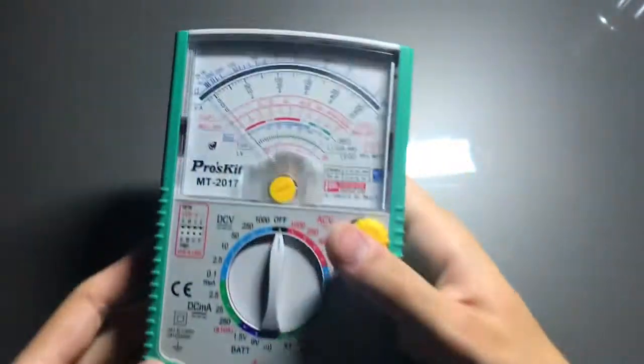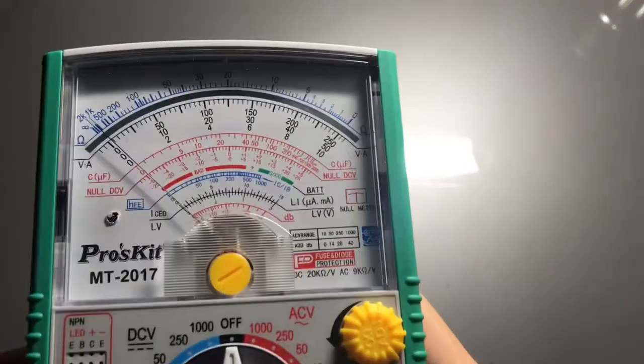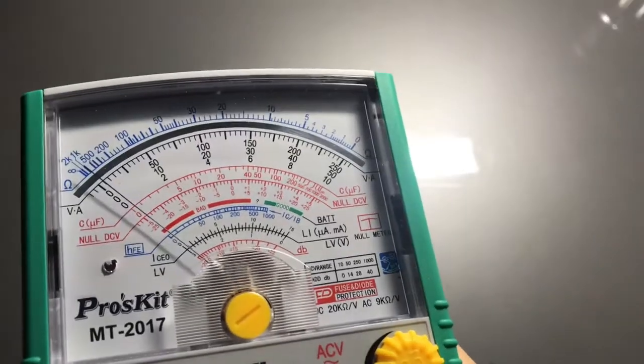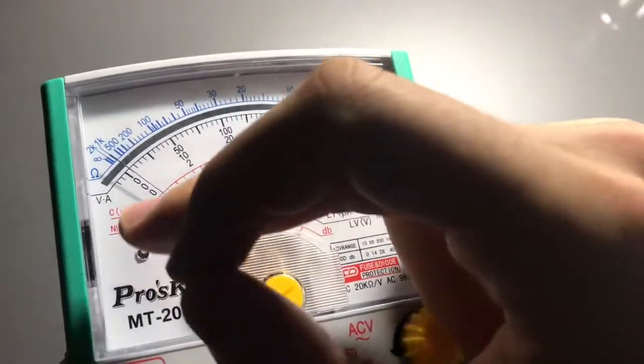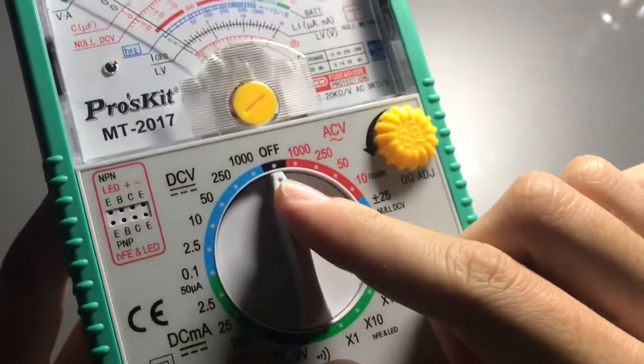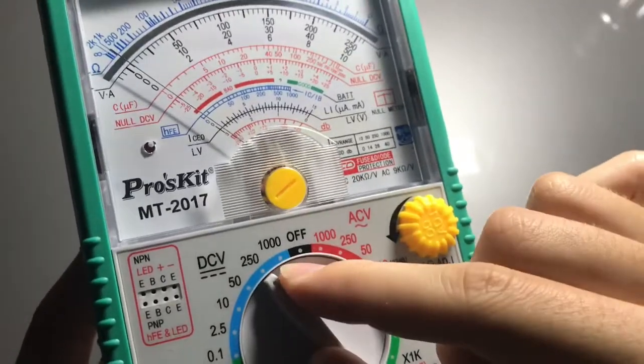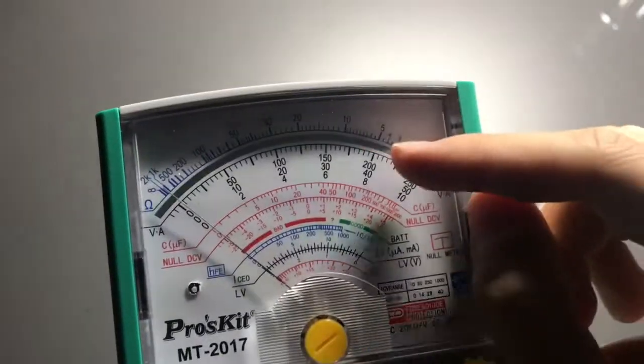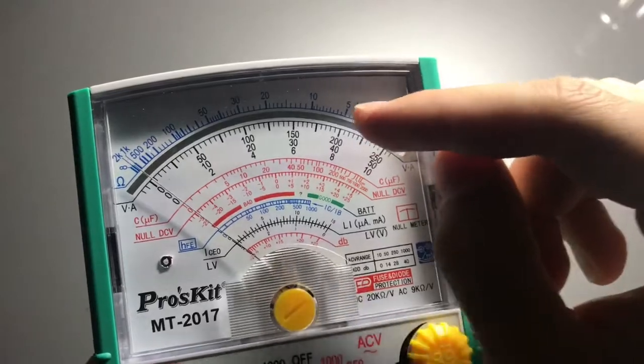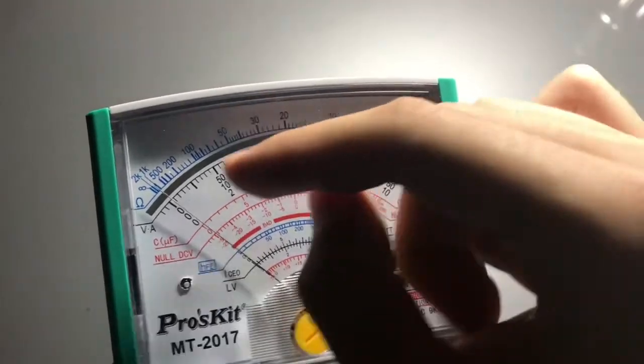If we compare it to an analog device, such as an analog meter, we have a scale with divisions and we have different ranges. Based on the range that we choose, we need to know how many volts we have per division.